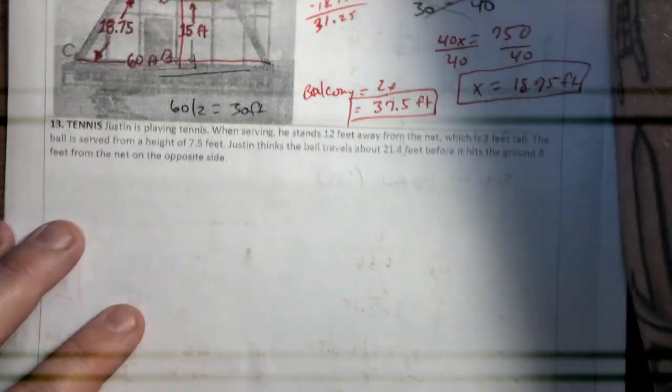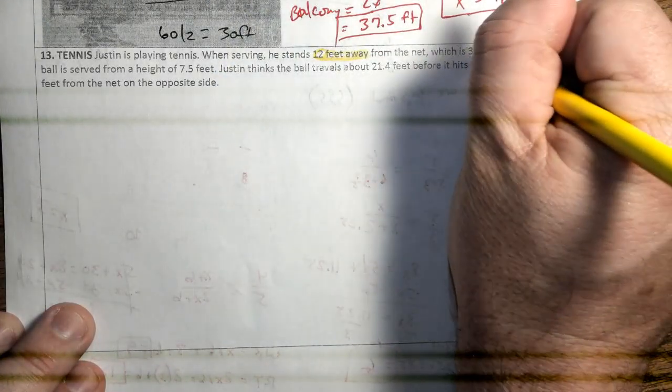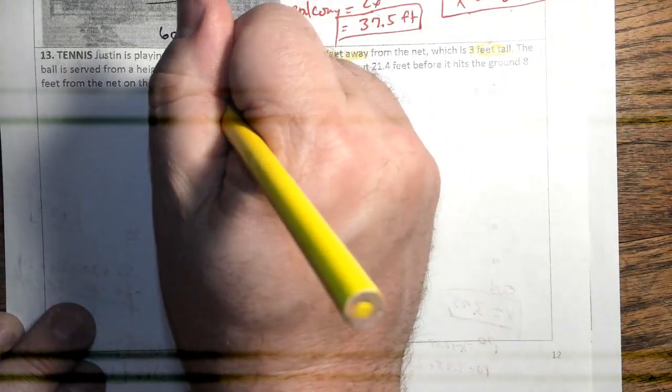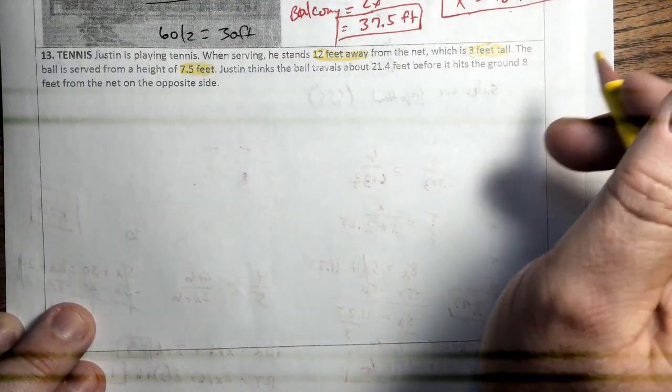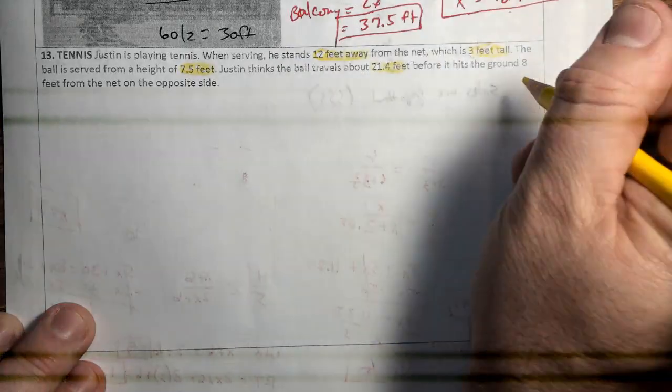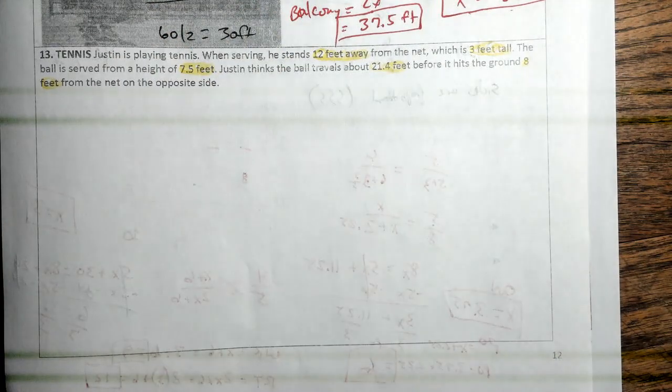Number 13. Let me give a little room down here. All right, Justin's playing tennis. He stands 12 feet away from the net, which is 3 feet tall. The ball is served at a height of 7.5 feet. He thinks the ball is going to travel 21.4 feet before it hits the ground 8 feet above the net on the opposite side. This thing is nuts. Okay. And it didn't even finish giving us the question.